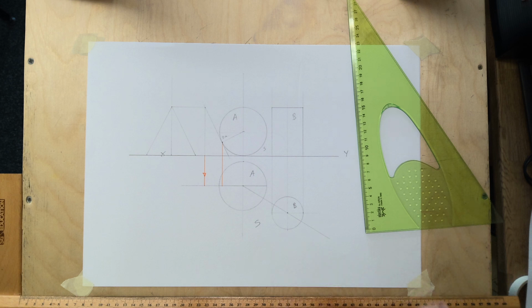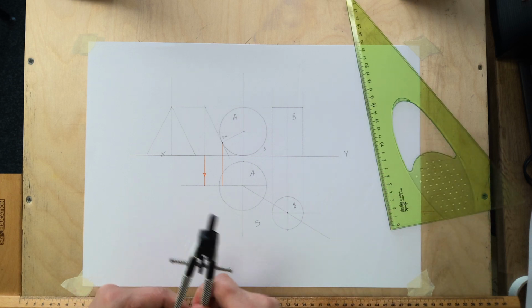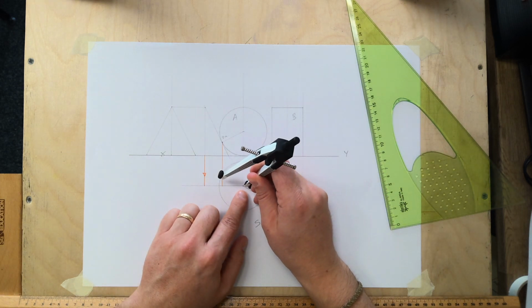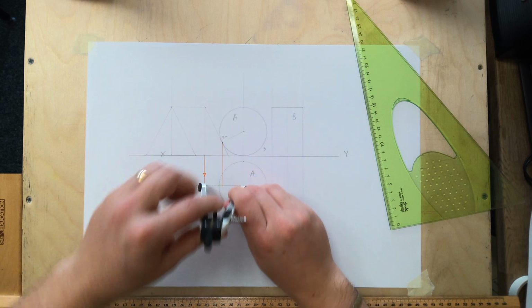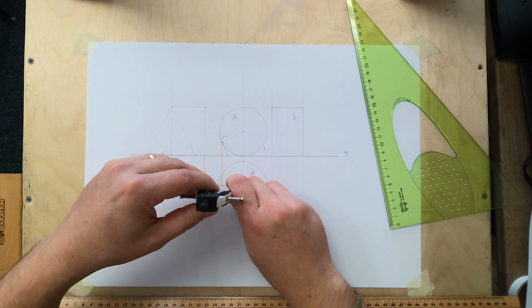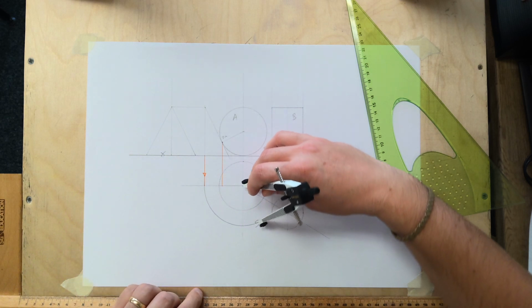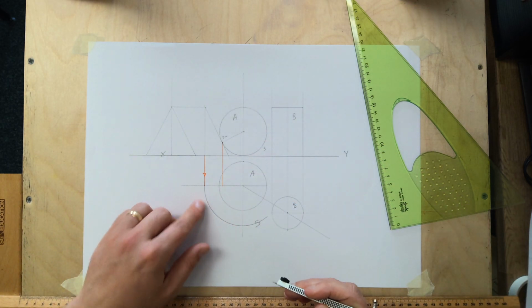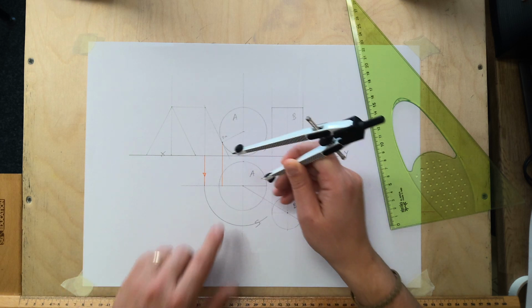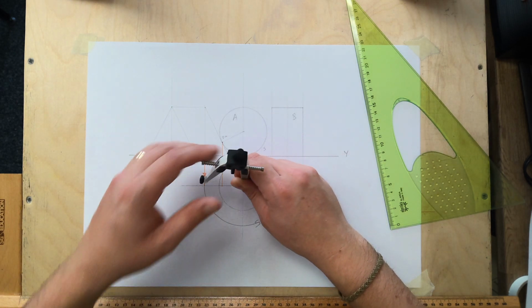Now, my compass. Take it from here, center of that, extend it out to where my center is, and I'm just going to rotate that around to there. I don't know where I'm stopping, I've just rotated it around. Same with my point of contact. There it is there.